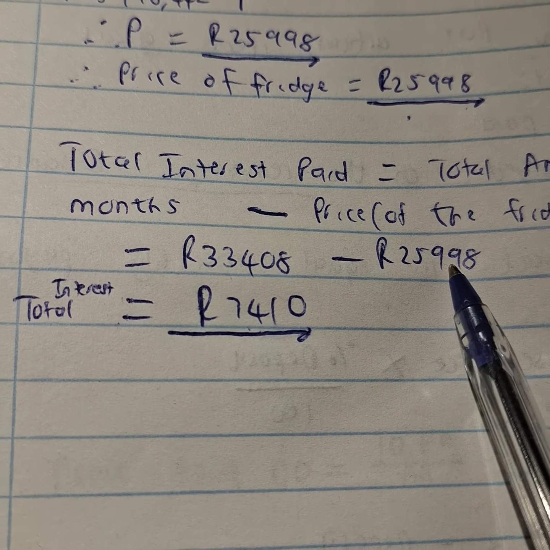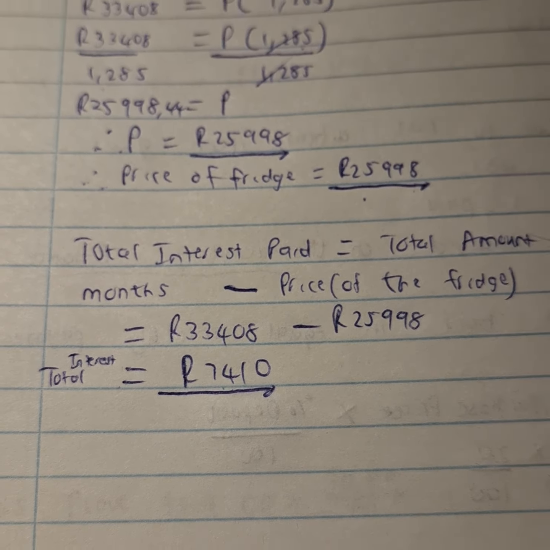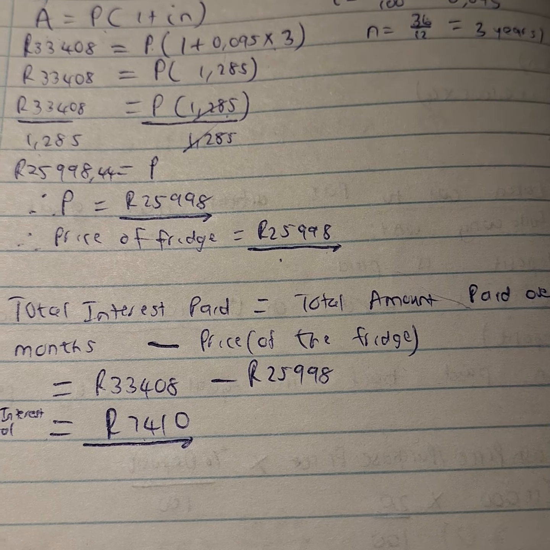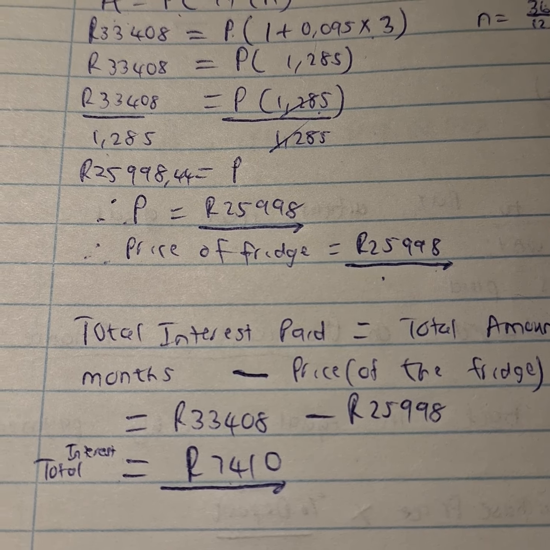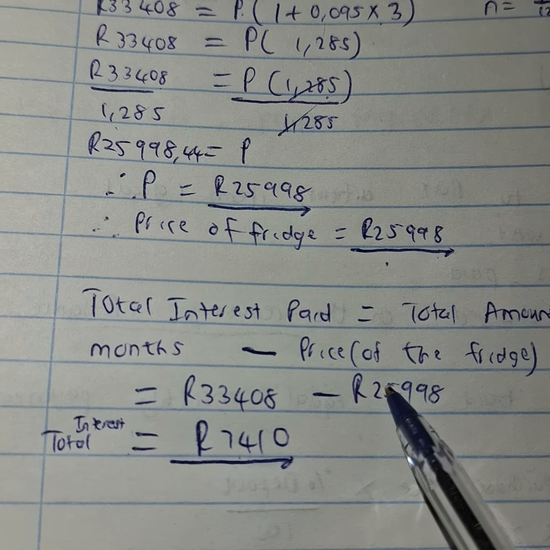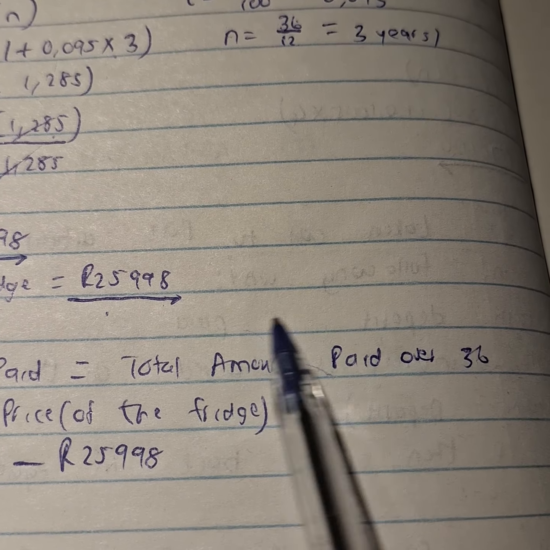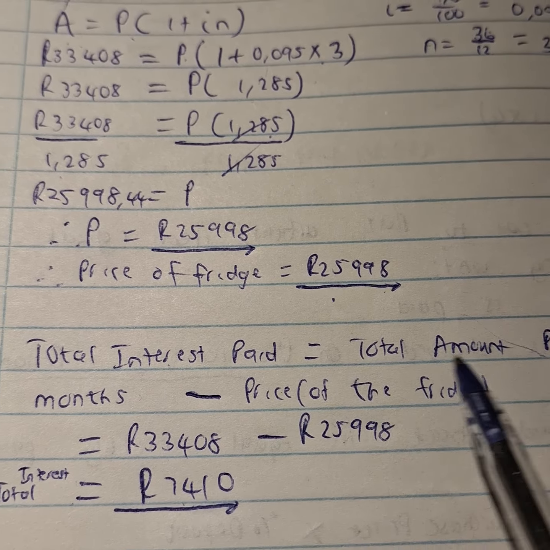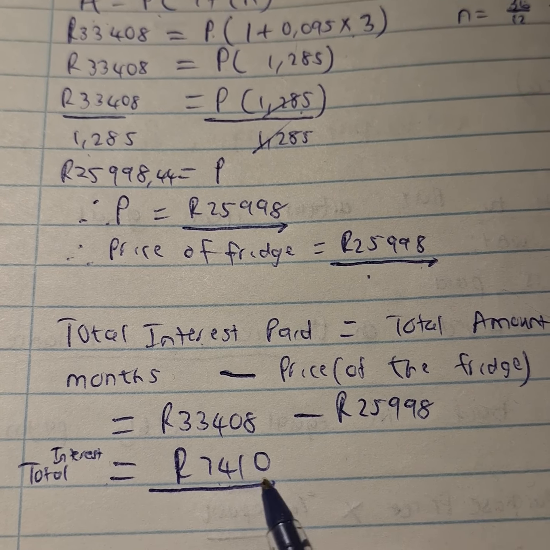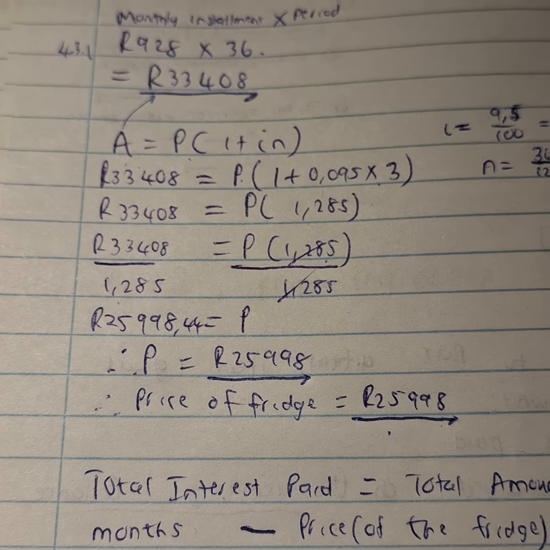had he had the total amount of money, cash. That is what we refer to as the cash price or the purchase price of the fridge. So if we want to calculate the total interest paid, we take the total amount paid over 36 months with the interest, we subtract the purchase price or the cash price of the fridge, and we get a total interest of 7,410 rand. Hopefully, guys, that made so much sense.